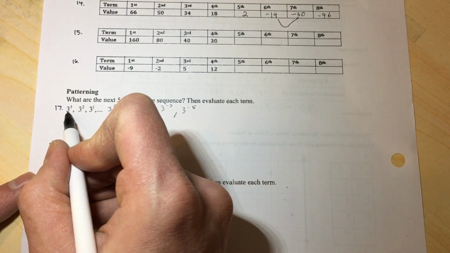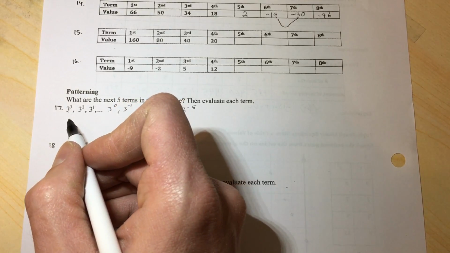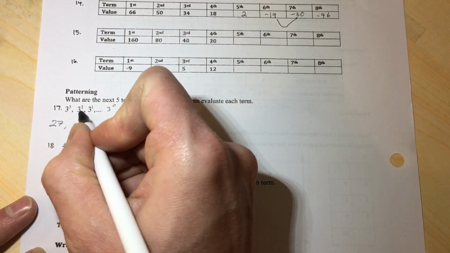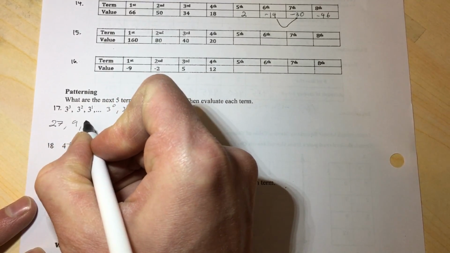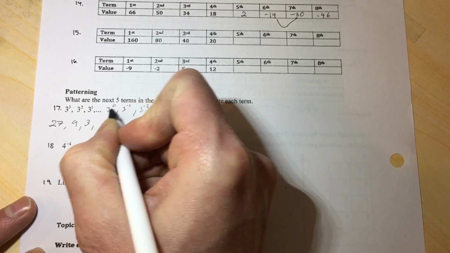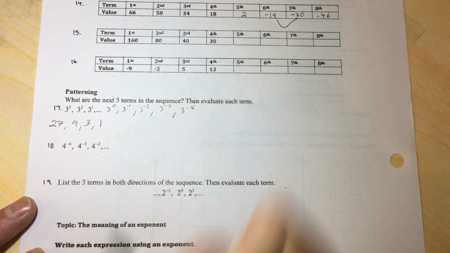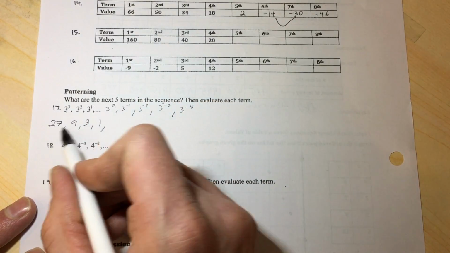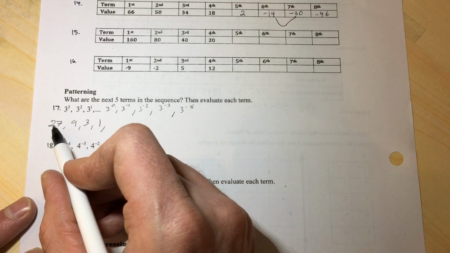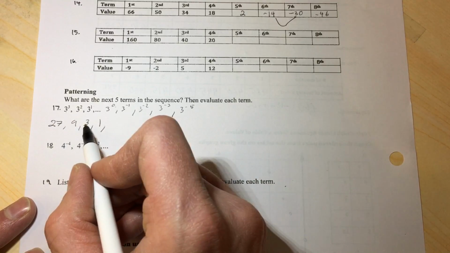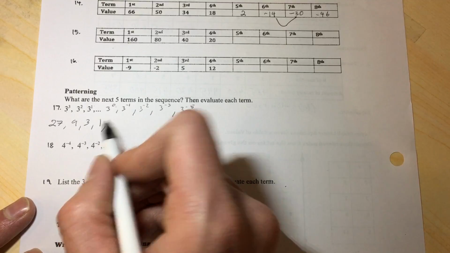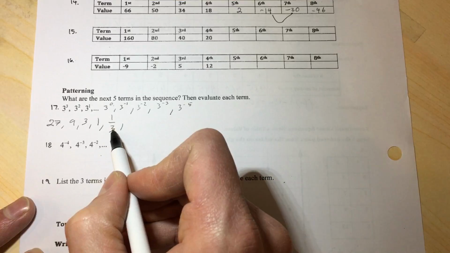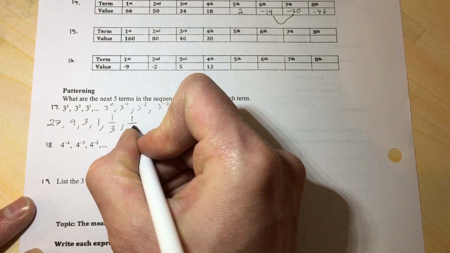So 3 to the third power is 3 times 3 is 9, times 3 is 27. Okay, so the next one is 9. The next one is 3. And then anything to the 0 power is always 1. And then we have 3 to the negative 1, which is 1/3. So you can see how we're dividing by 3 each time, right? So 27 divided by 3 is 9. 9 divided by 3 is 3. 3 divided by 3 is 1. 1 divided by 3 is 1/3. 1/3 divided by 3 is 1/9.